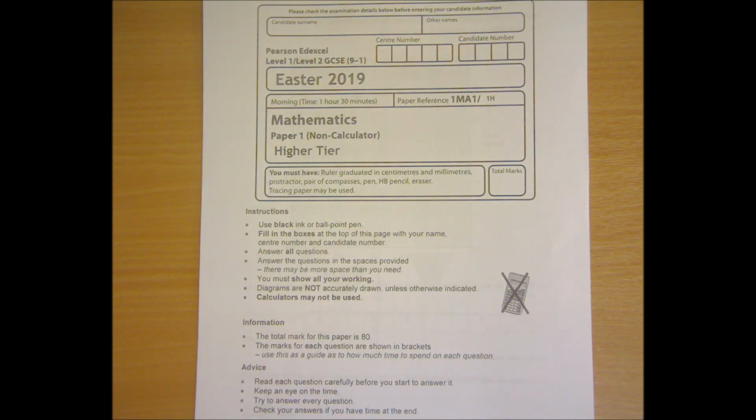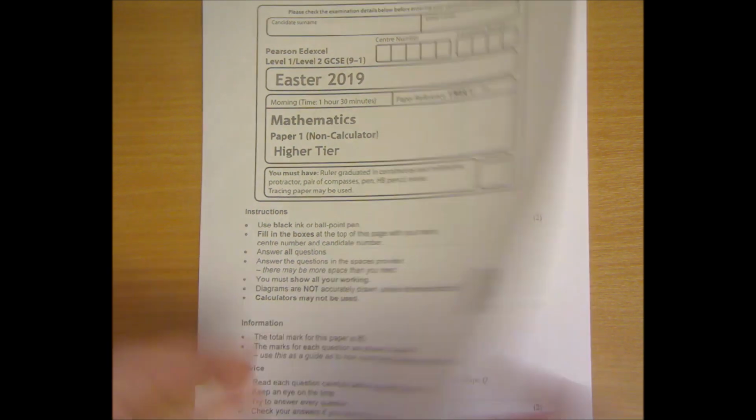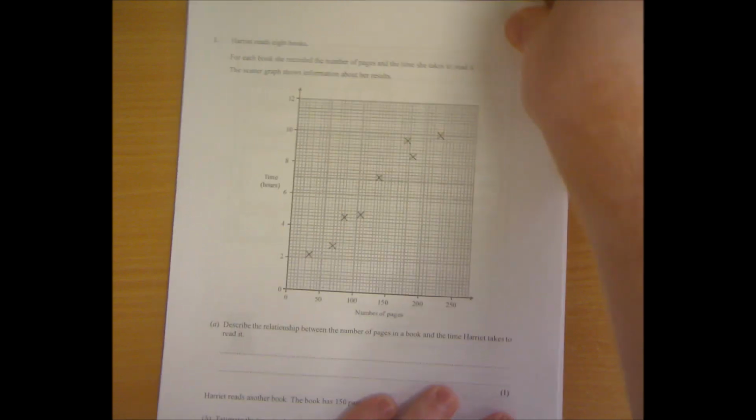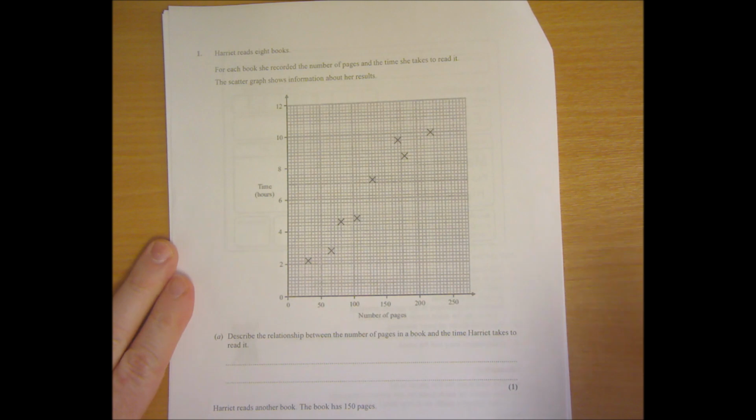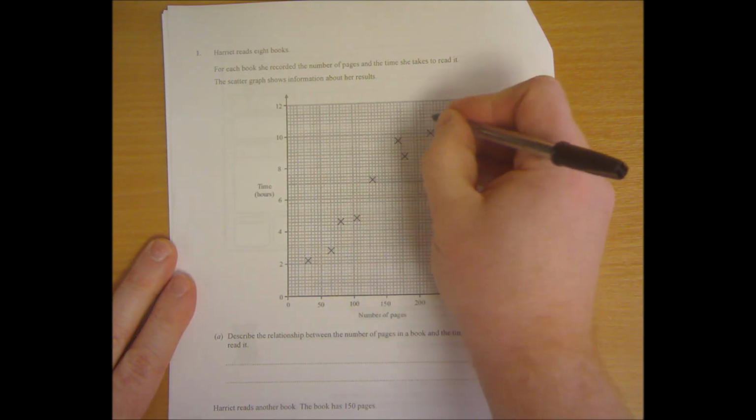Okay, so this is the Easter 2019 Maths Paper 1 Higher Tier. We're going to look at the first question here. We've got Harriet reads 8 books. For each book she recorded the number of pages and the time she takes to read it. The scatter graph shows the information about her results.